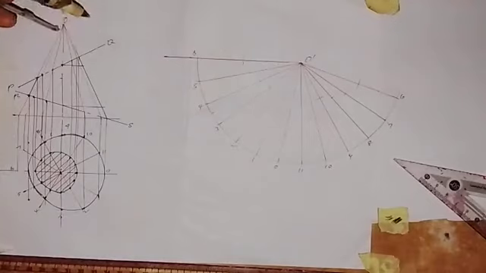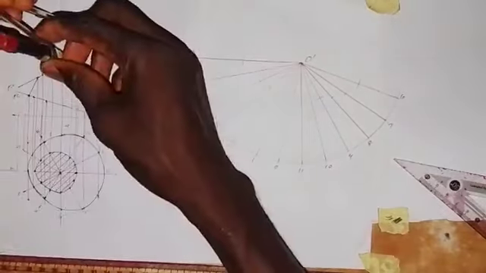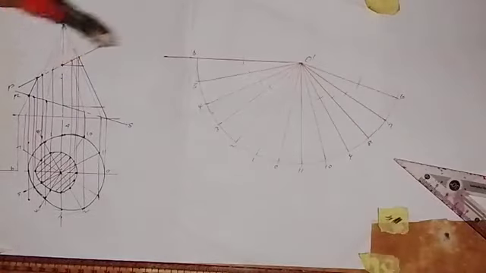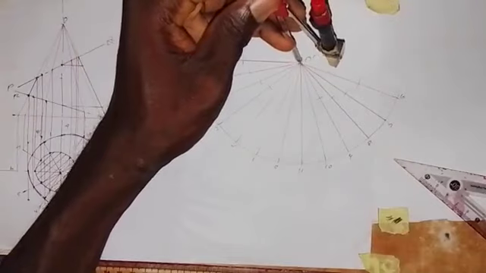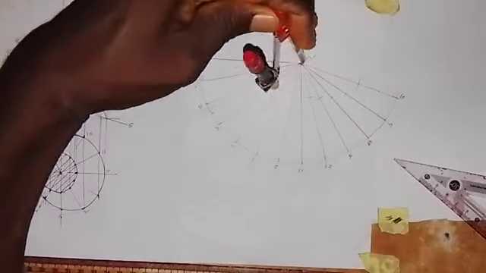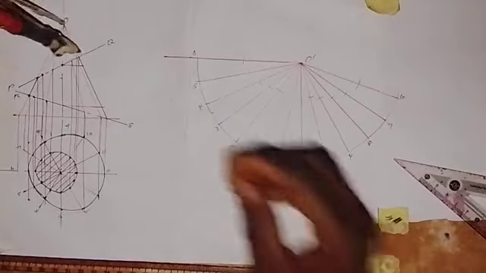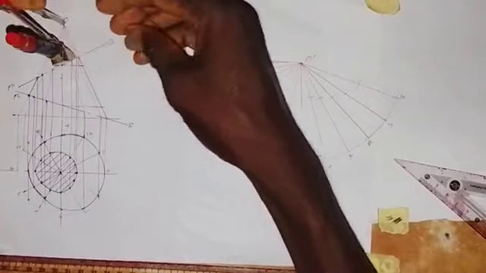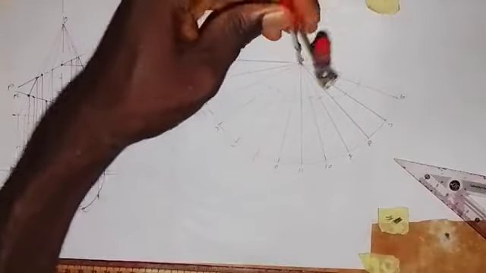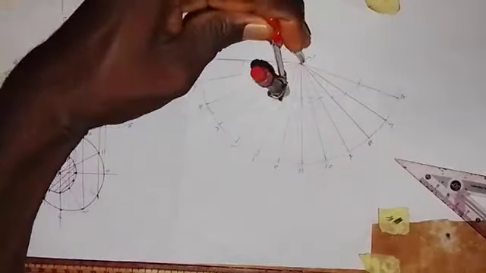Okay, we have this. Then next is 2, 10. So we take this, and we have 2, 10. Put it here at this point, then make an arc on 10 and make an arc on 2. So next we have 1, 11. Put it at this point, make an arc on 11 and make an arc on 1.